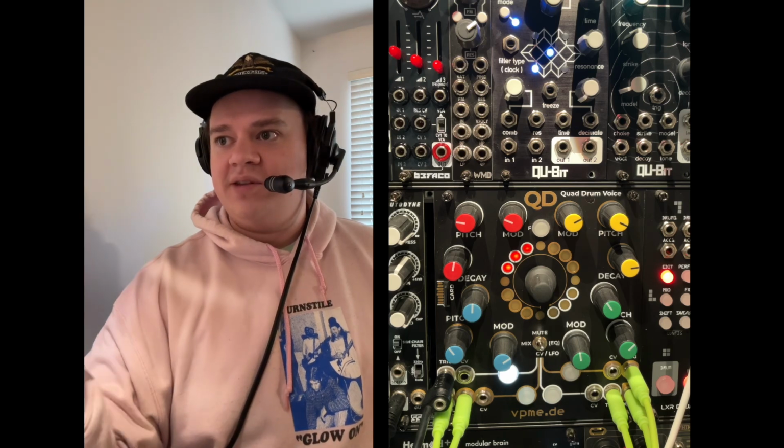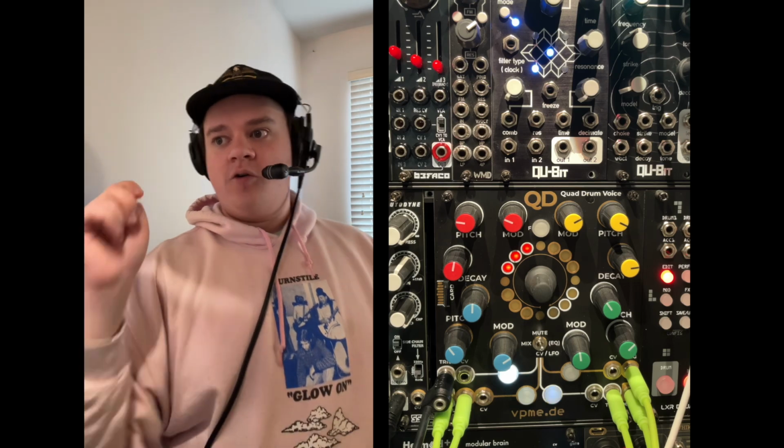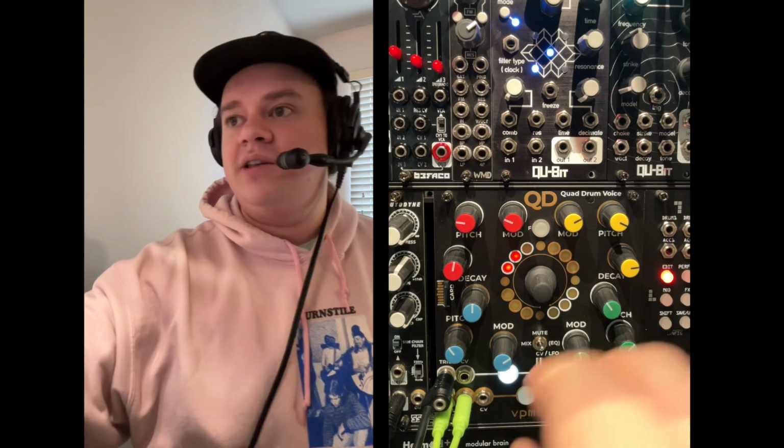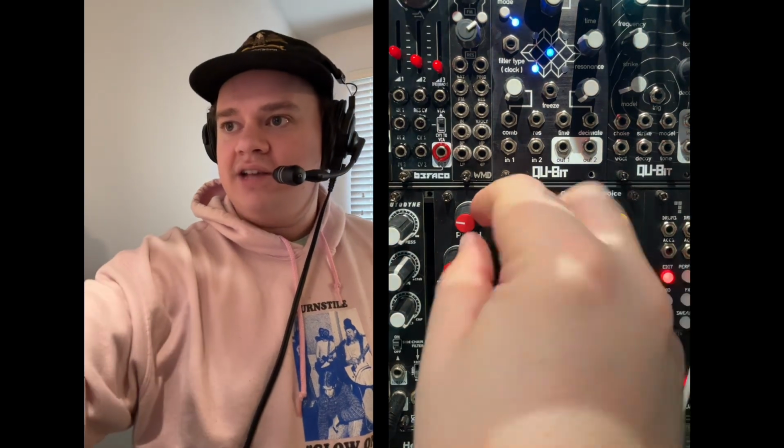Now, if I can just talk about the quad drum a little bit, the 4-voice 22 HP core module with an available expander that I'm not using today sounds like this. Each of the 4 voices has a pitch control.